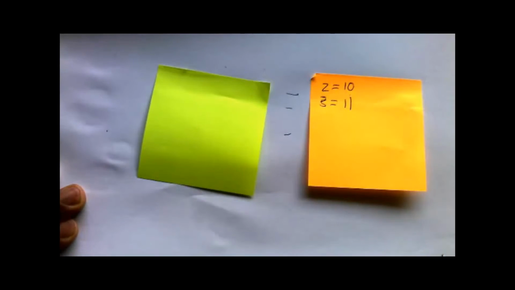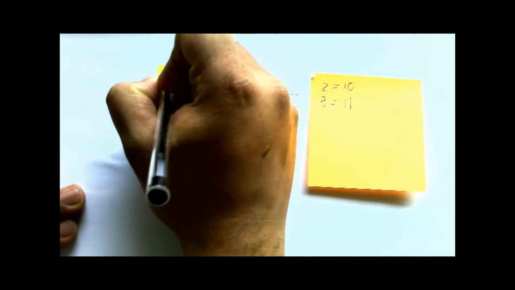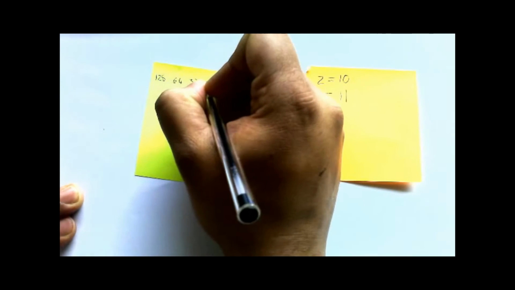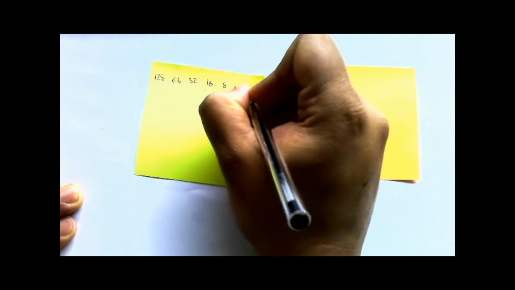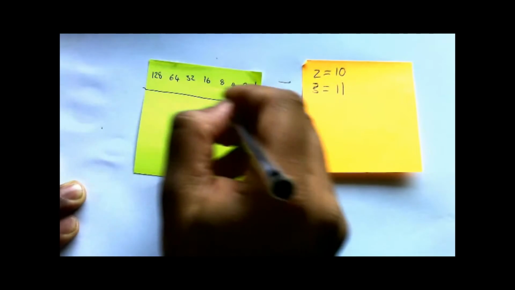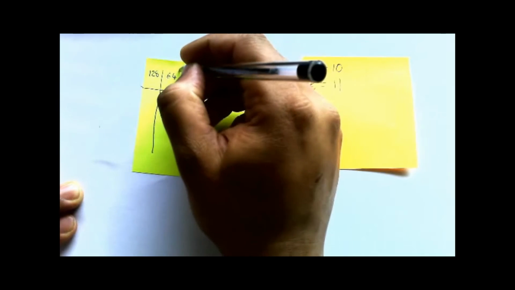So let's have a look at a slightly more complicated addition. So I'm going to have 128, 64, 32, 16, 8, 4, 2, 1. And instead of using nibbles now, we've started using 8 bits or a byte. So I'm just going to go here.